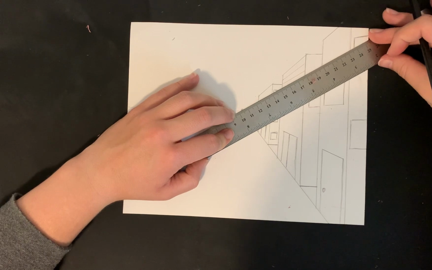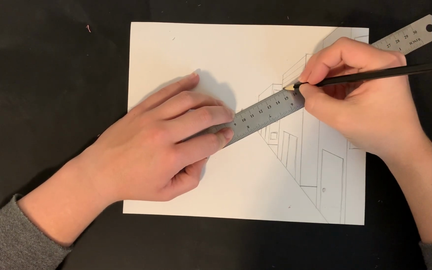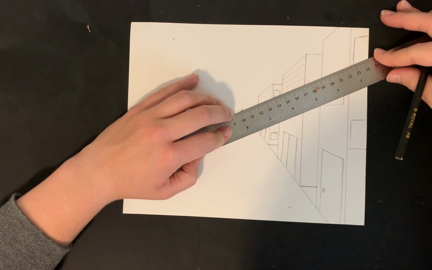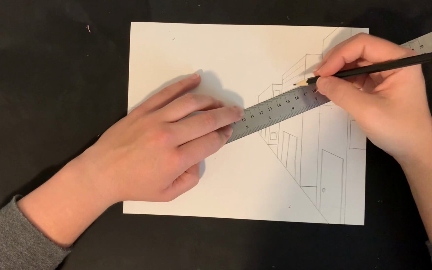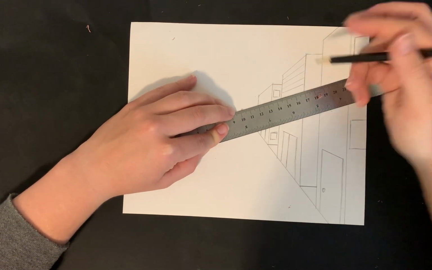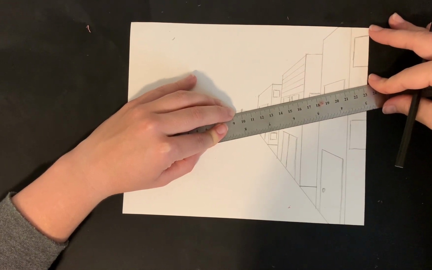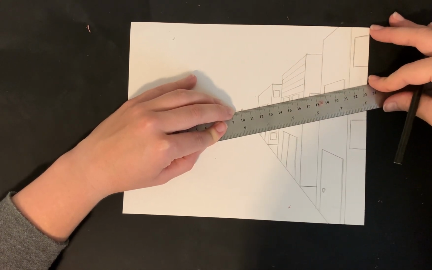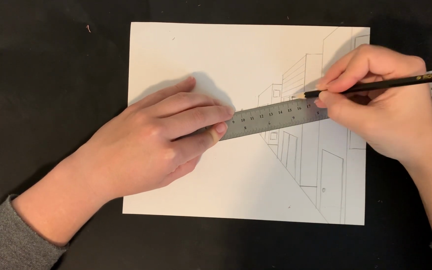And every layer of brick needs to be angling towards your vanishing point. So as I do this, I keep pulling my ruler down, but keeping it facing that vanishing point. Okay, and remember to jump over those windows.